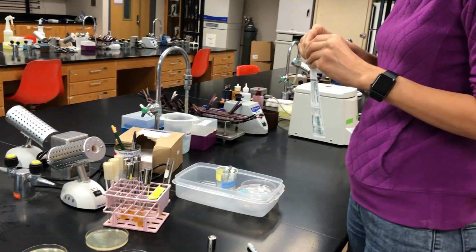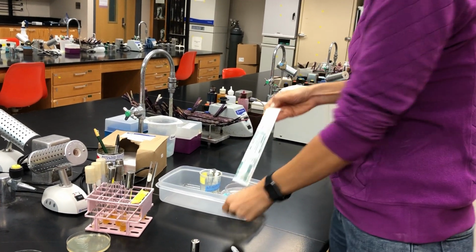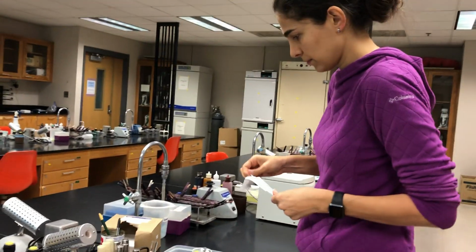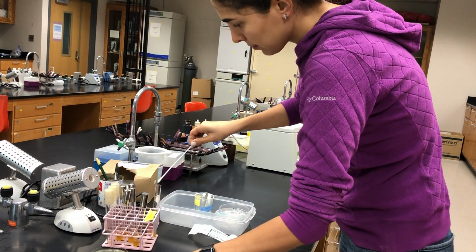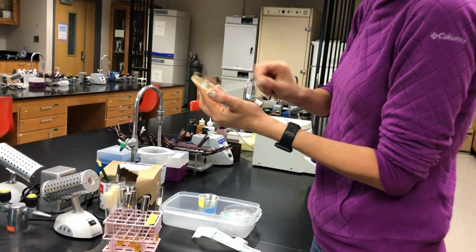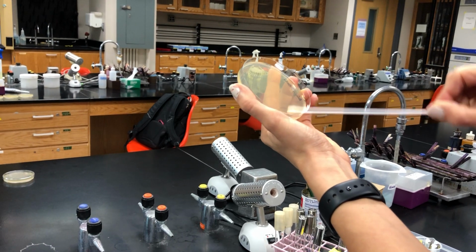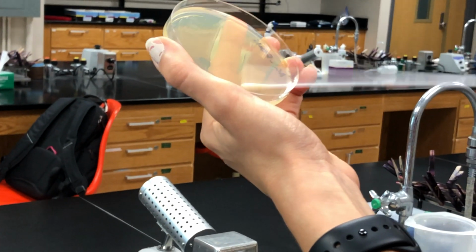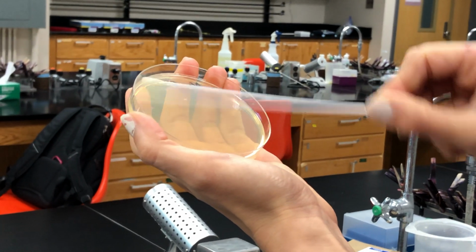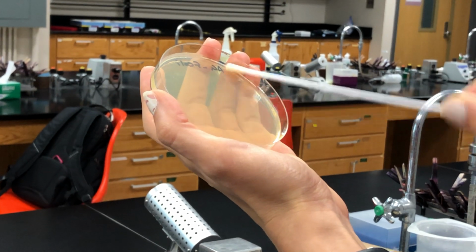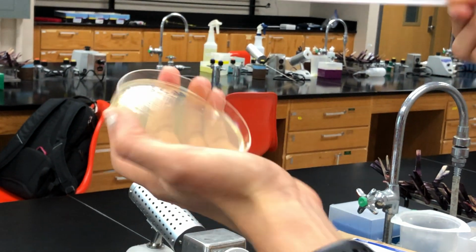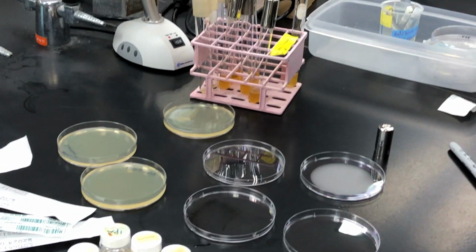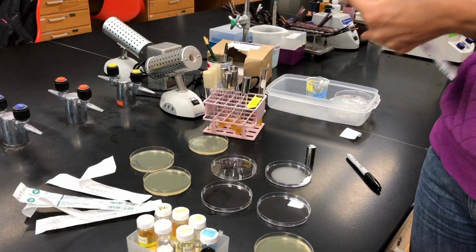And the last one, again, E. coli. I'm going to do it in both directions because I want to make sure that the whole plate has the bacteria inside. Then we need to throw them away in biohazard material.